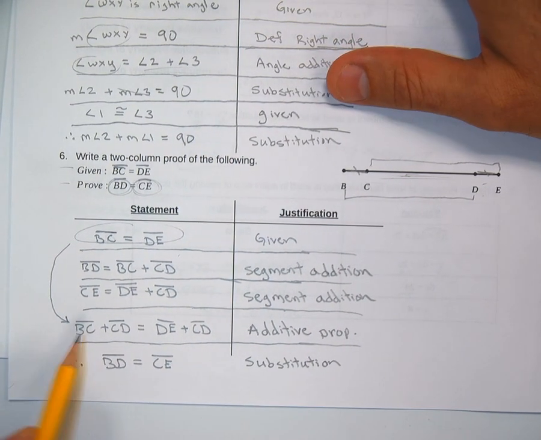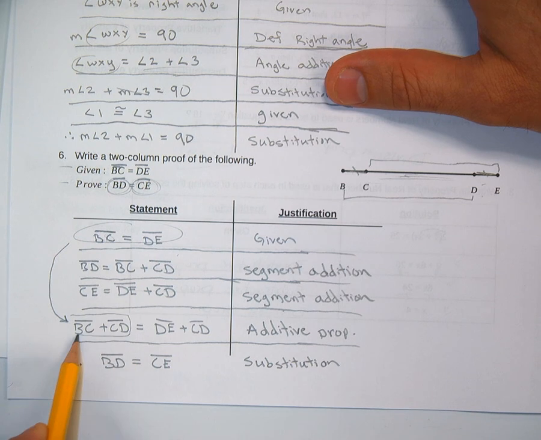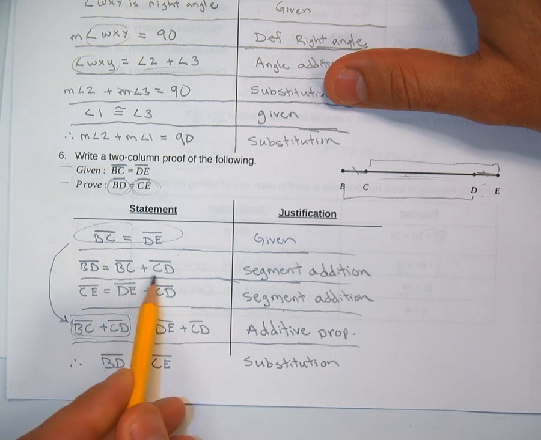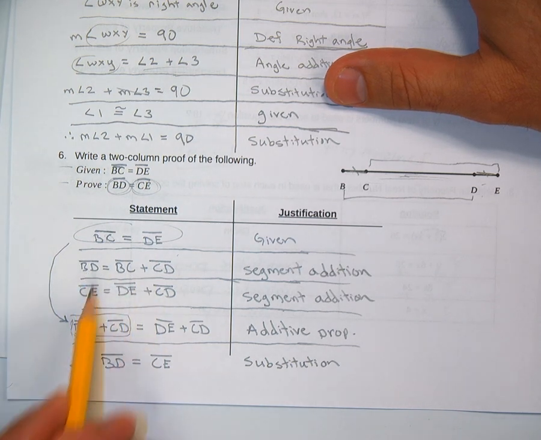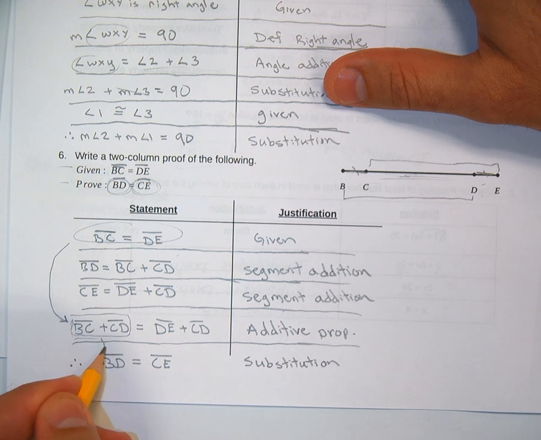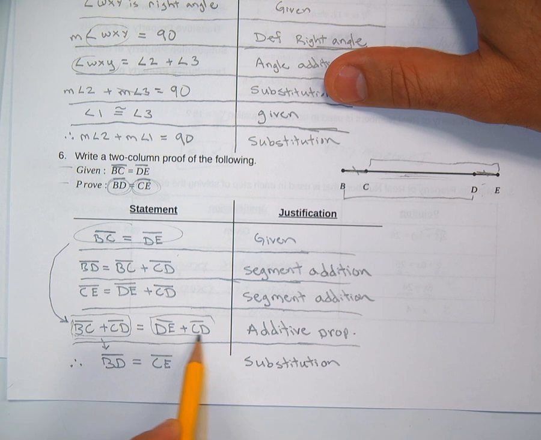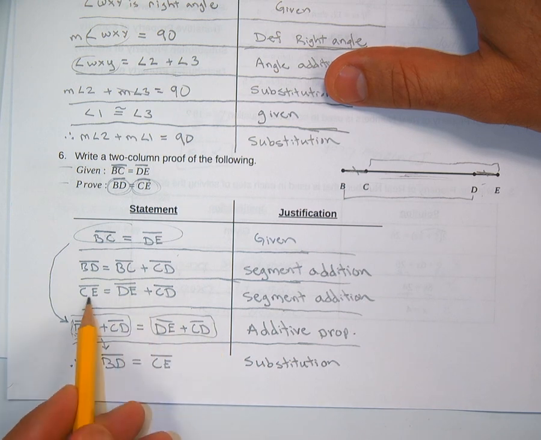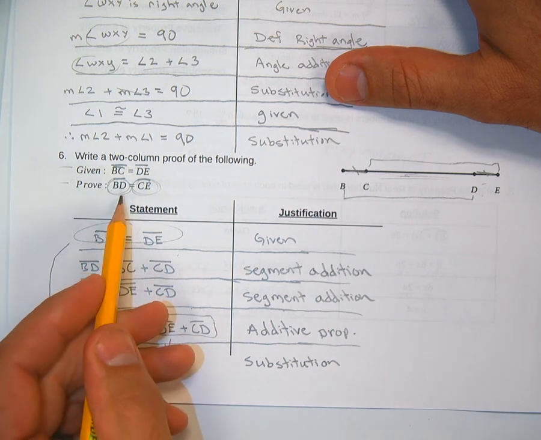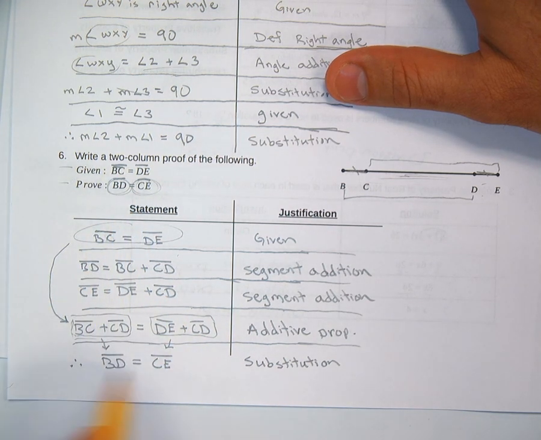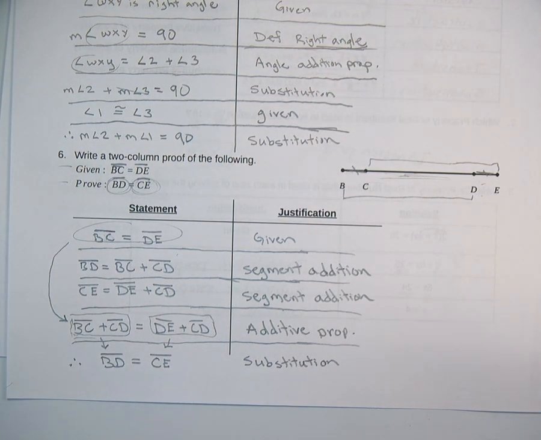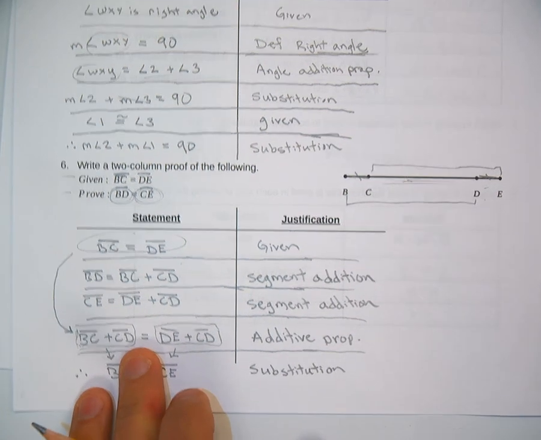And then I used substitution to say, all right, now I've got it. BC plus CD I've already defined as equal to BD. So I replaced BC plus CD with BD, and I replaced DE plus CD right here with what it's equal to, CE, because those are the segments I wanted for my final proof. So I've got it. Therefore, BD is equal to CE, and I showed every step of logic all the way through the problem. All right, let's keep going.